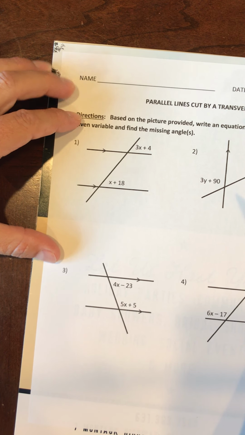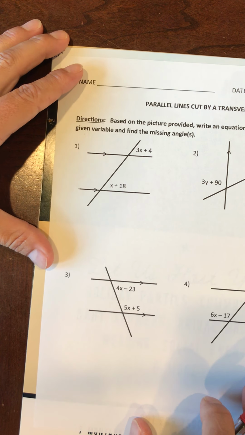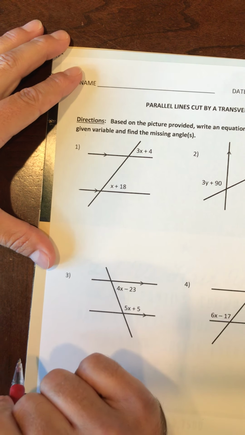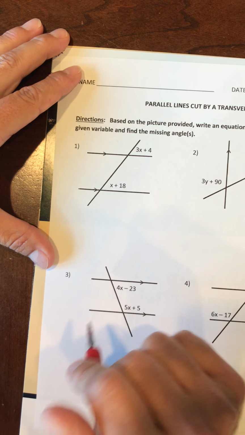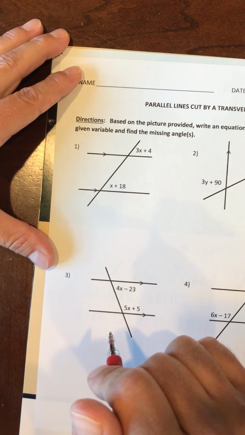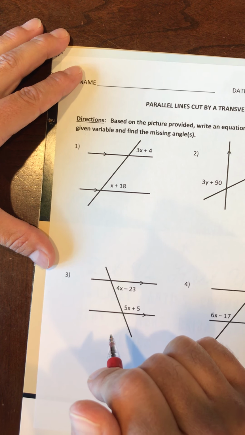All right, so let me get you started. Let me model like 3 examples. I'm just going to get the equation set up. You guys are pros at solving these now. I'm going to have you solve them, and then I'll post solutions. You could check your work.